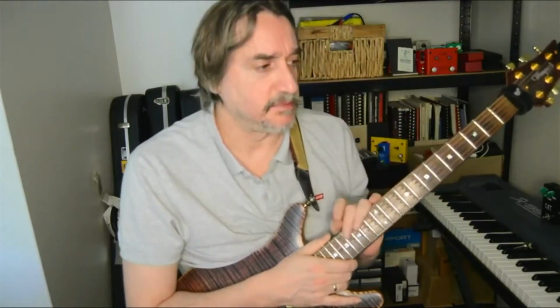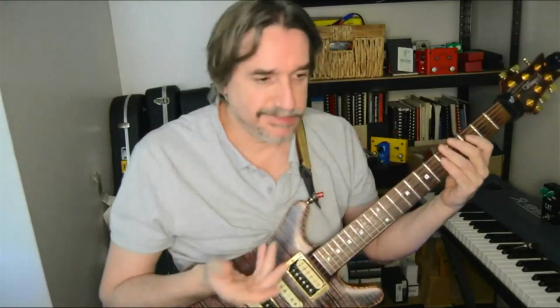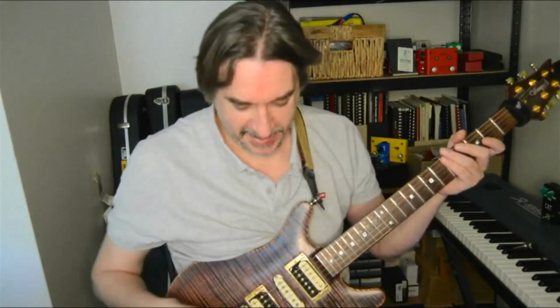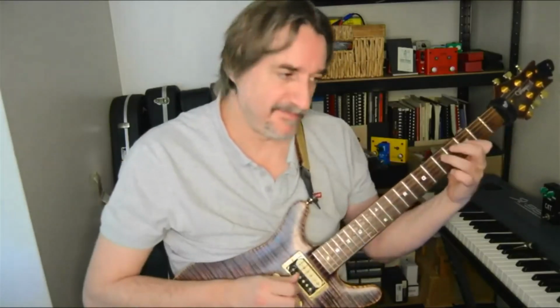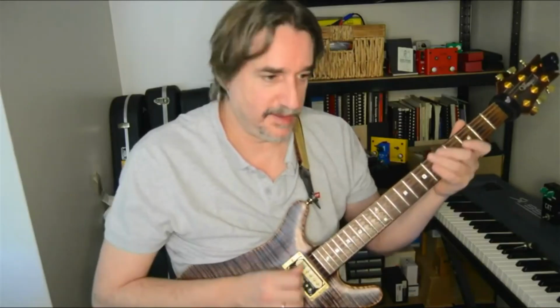And as I said, 3 notes is a chord, 4 notes is a chord, 5 notes is a chord, 2 notes is a double stop. Although, again, when you're playing, there's always some of that included. So these are double stops. That's a chord.